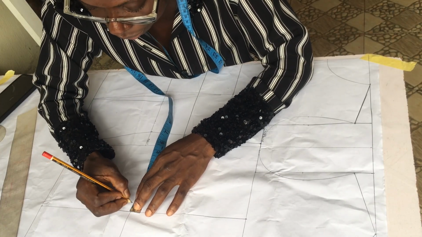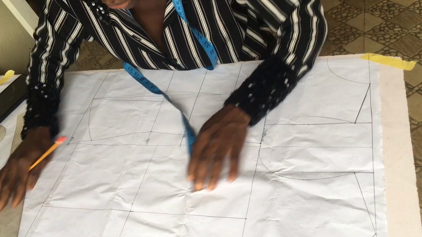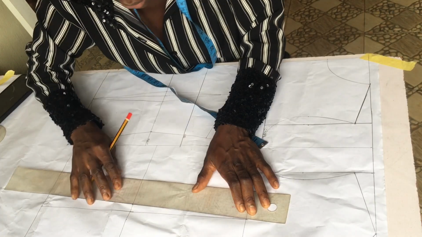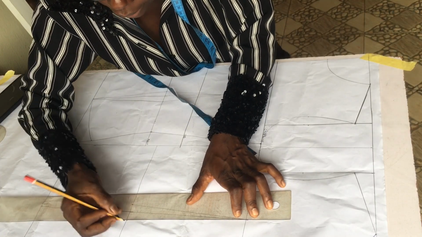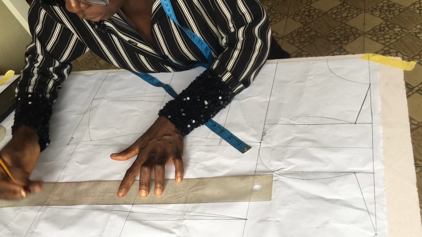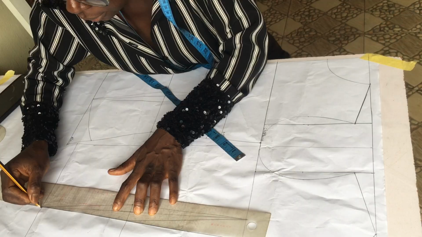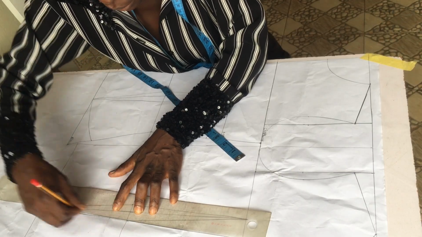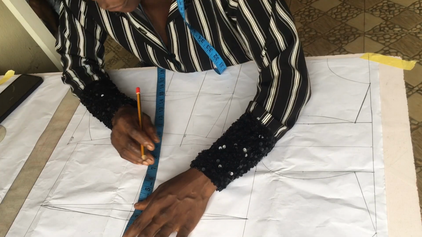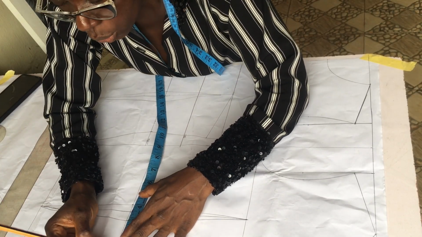So we use half an inch here. Just use half an inch here like this. So you connect to your chest line. You take it down to your blouse length like this. Take the other one like this. Oh, so sorry. Like this.